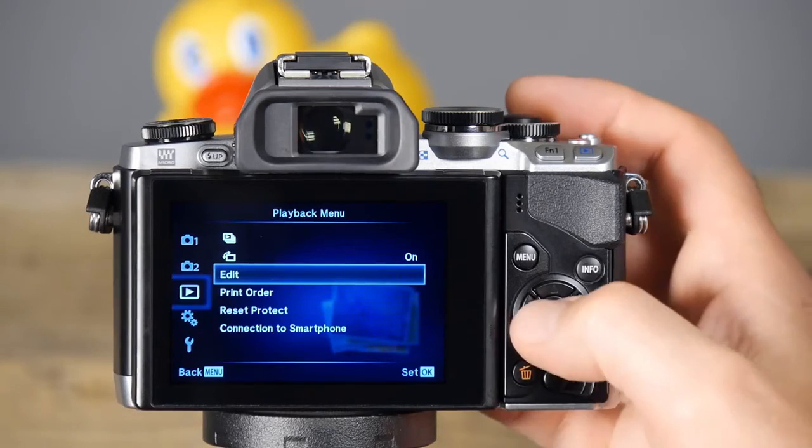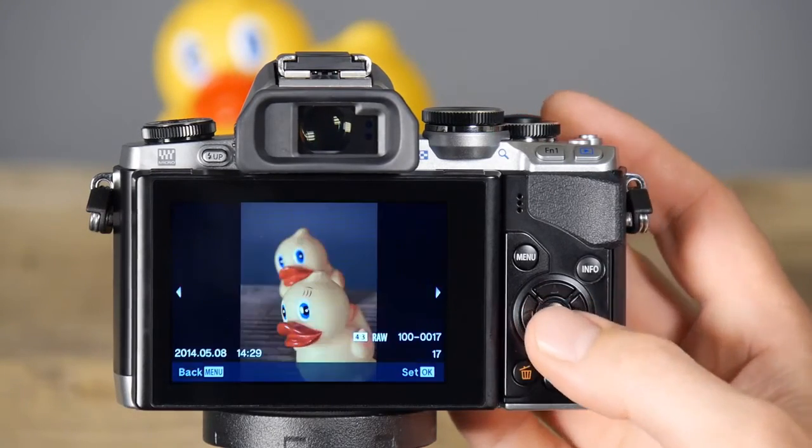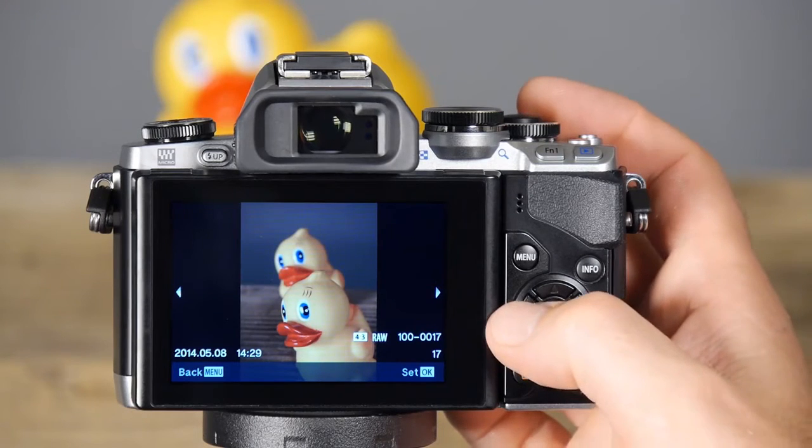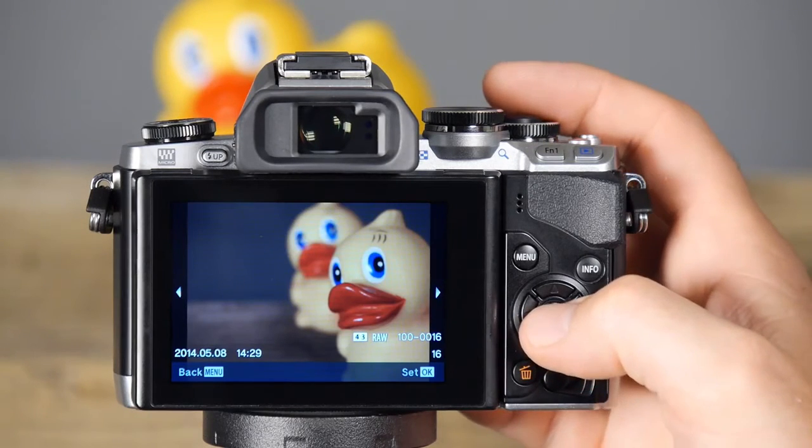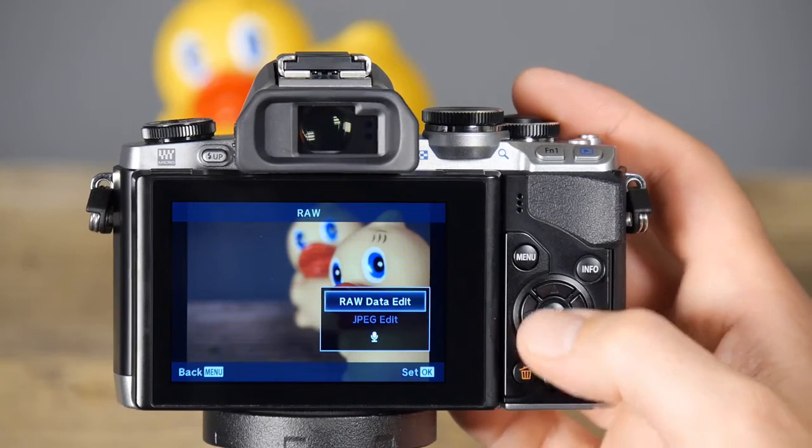There are also several options for editing raw image files in camera. Again, select Edit and select Image. Scroll to the raw image that you'd like to edit and press OK. Under Raw Edit, there are 5 different options.